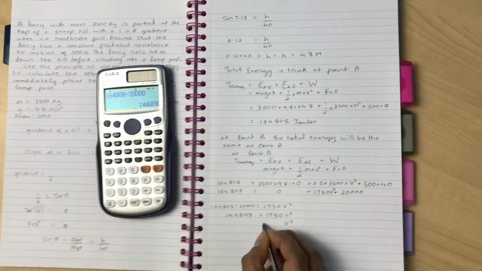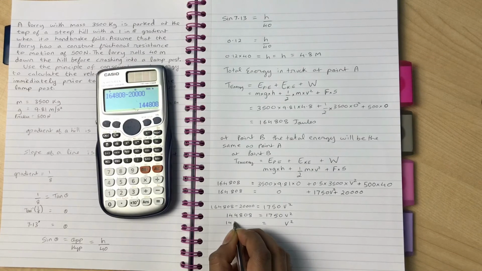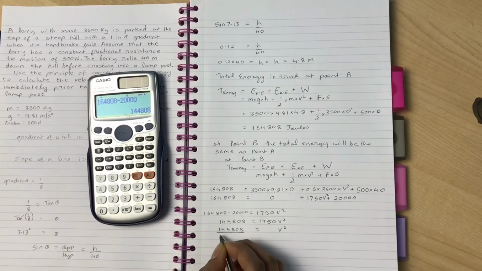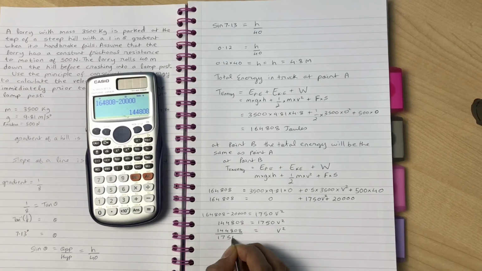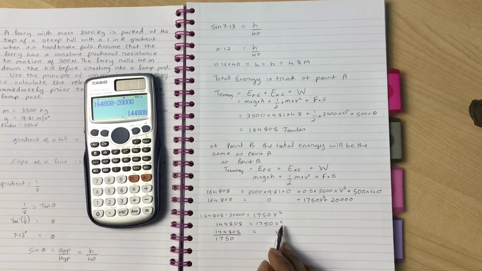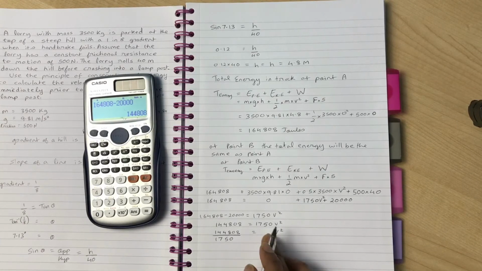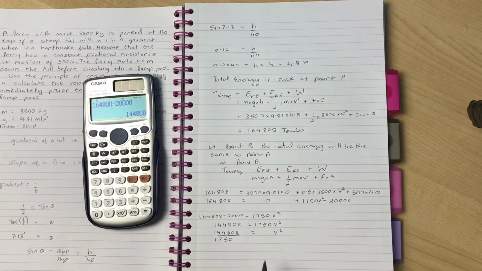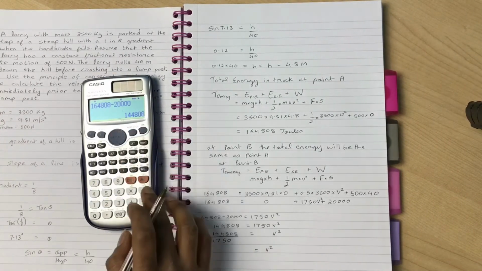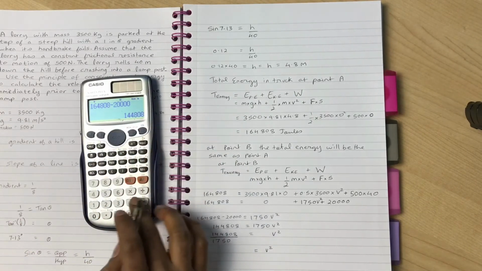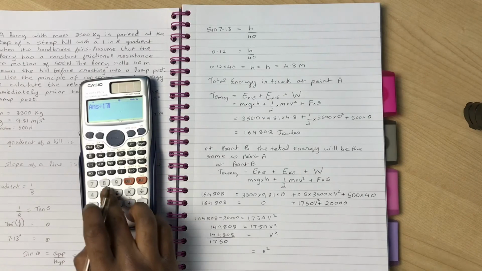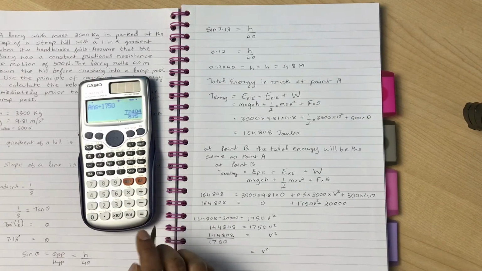Hence my v squared will be equal to 144808 divided by 1750, because when you move a number which is multiplied to the other side, it goes as divide. So v squared will be equal to that number divided by 1750.